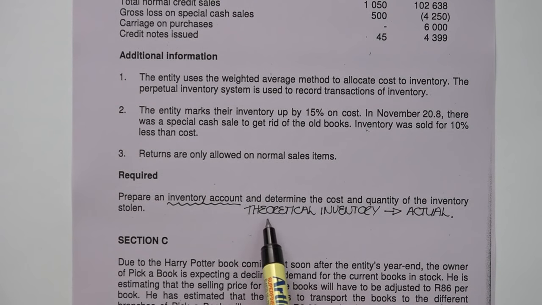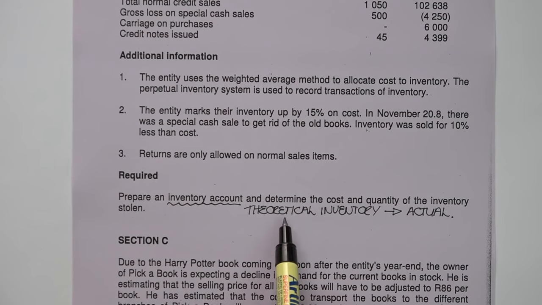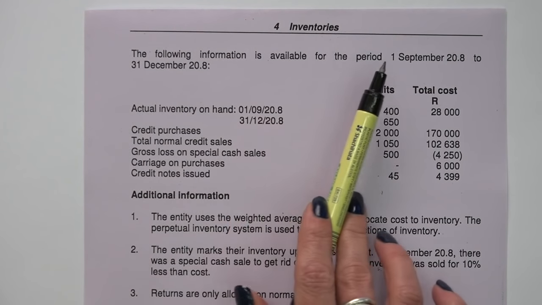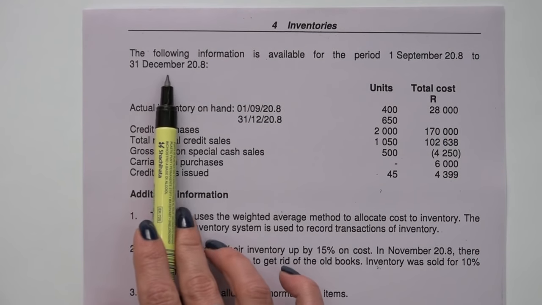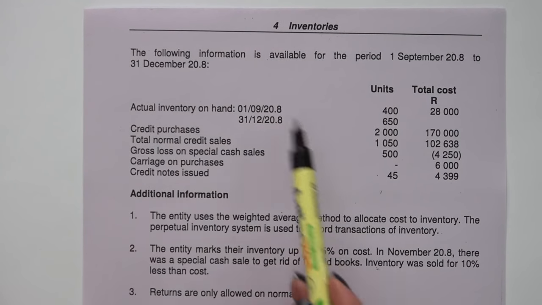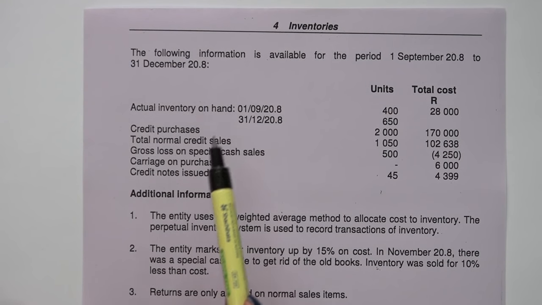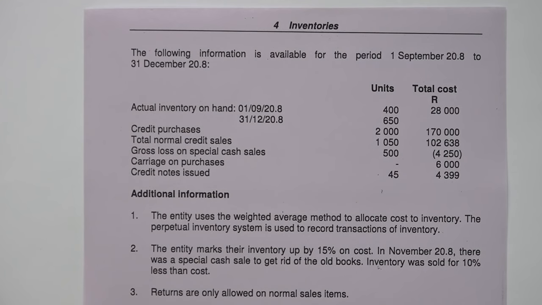So what we are going to calculate in the inventory account is the inventory according to theoretical bookkeeping. The following information is available for the period 1st of September to 31 December. If we take this information, they give us the actual inventory on hand on the 1st of September 20.8.